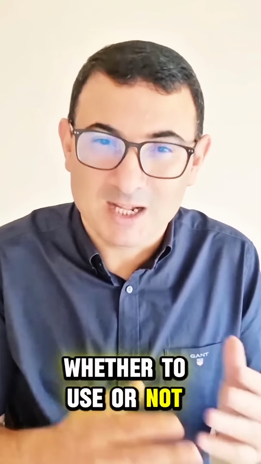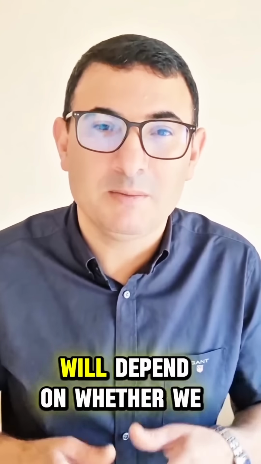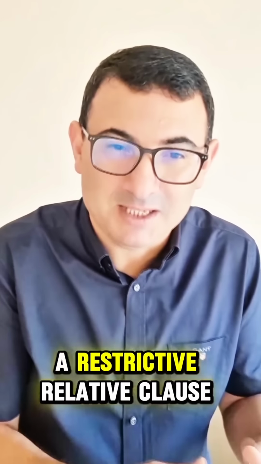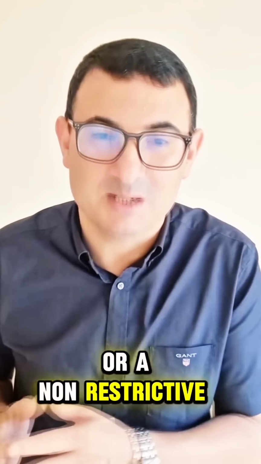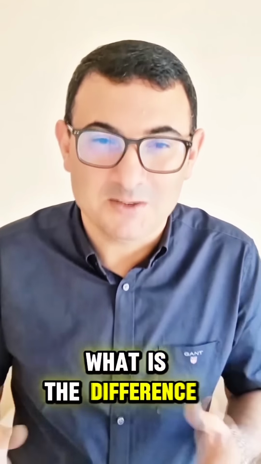Whether to use or not to use a comma in a relative clause will depend on whether we have a restrictive relative clause or a non-restrictive relative clause. What is the difference between the two?